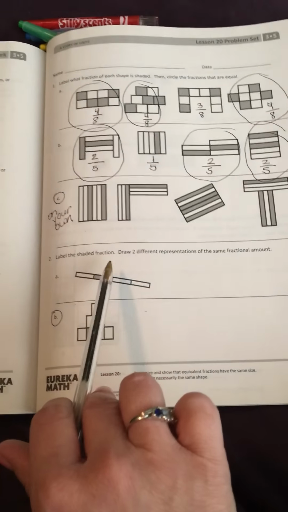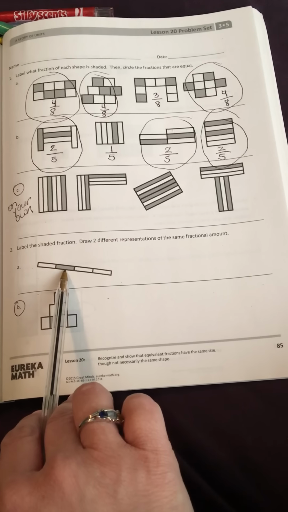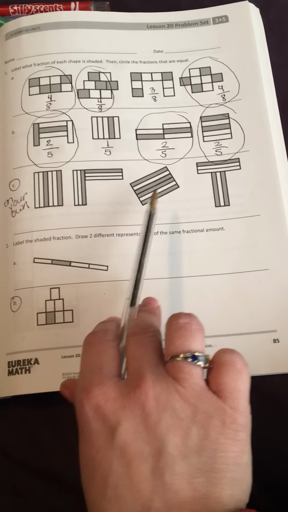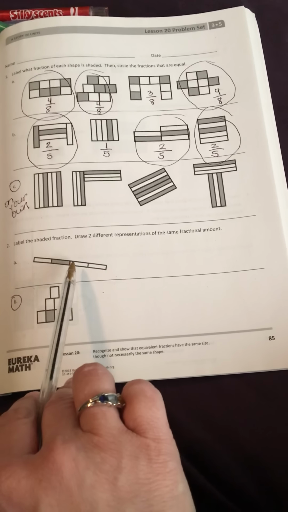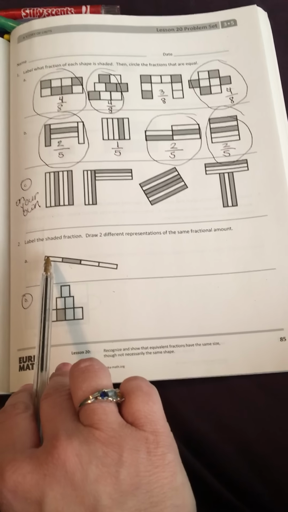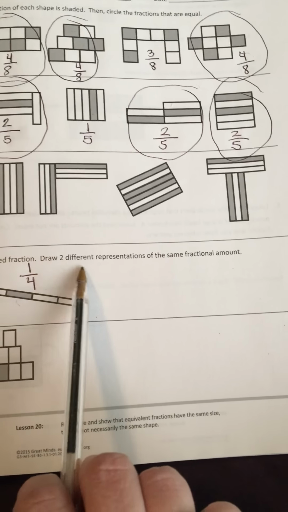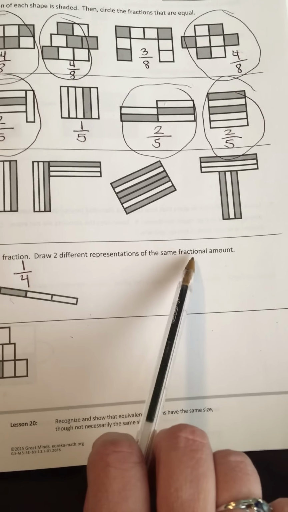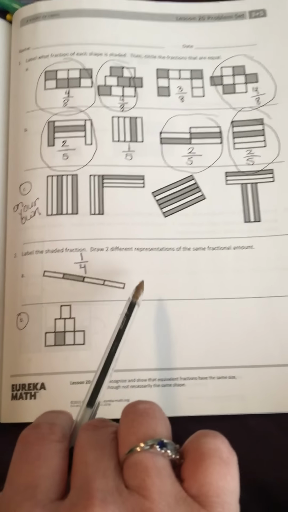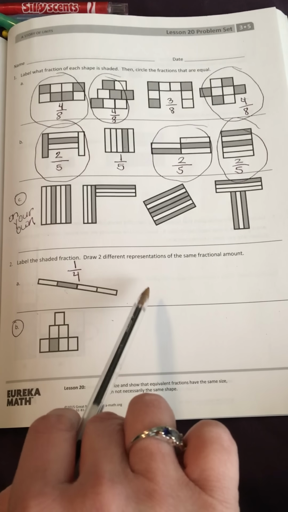So you're basically taking this row, which right now only has one shape, and you are going to do like they did up here. You're going to draw the rest of them in to make other ones that are equal. So this one I see 1 out of 1, 2, 3, 4. 1/4 is shaded. Okay. And so where it says write two different representations of the same fractional amount, that means just like we did up here, we had a 2/5 and then another 2/5. Here's a 1/4. They want you to write two different ways to make 1/4.